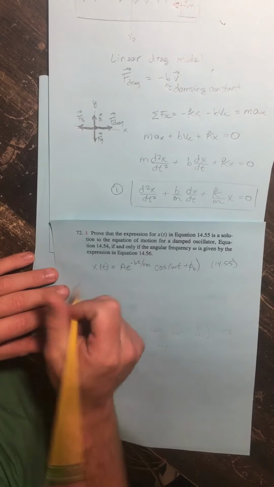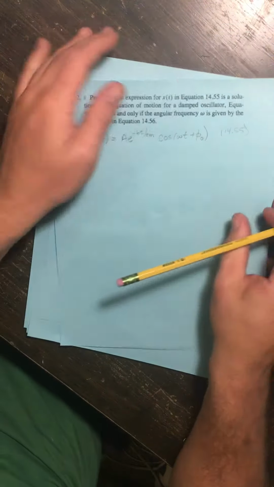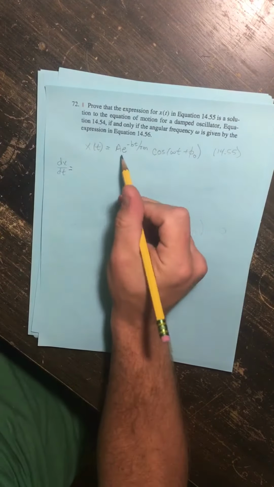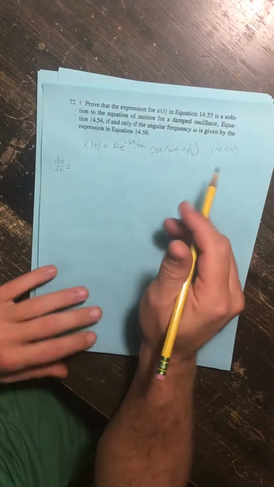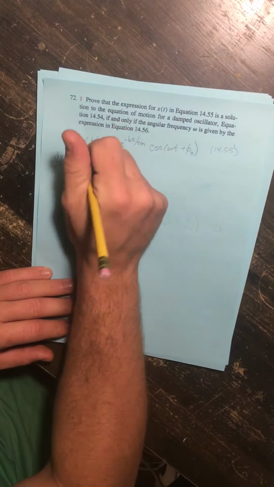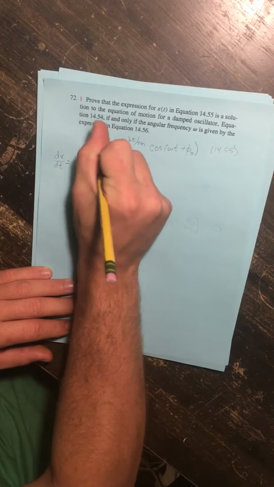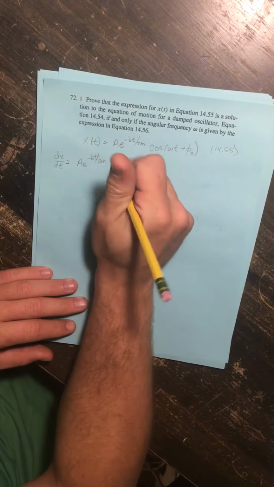So I'm going to start with the first derivative of the position with respect to time. Okay, and we have two terms here. We have the exponential term, which depends on t, and the cosine term, which depends on t. So we're going to need to use the product rule, which is the first term, a times e to the minus bt over 2m, times the derivative of the second.